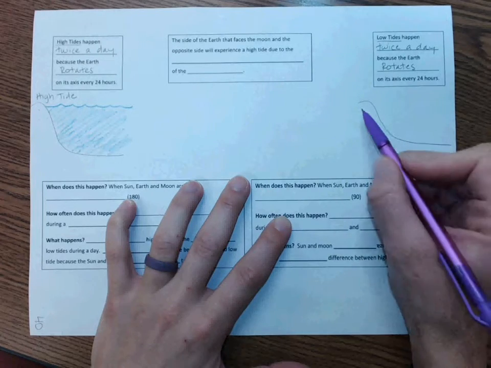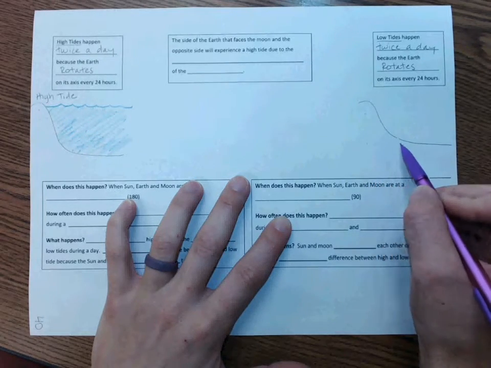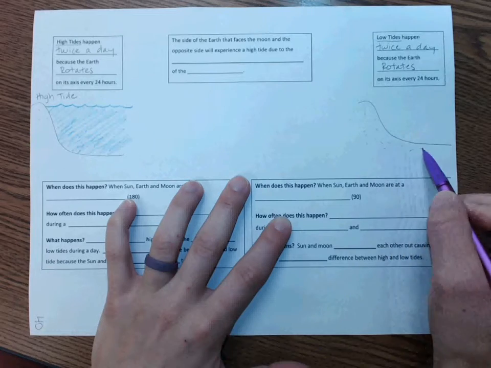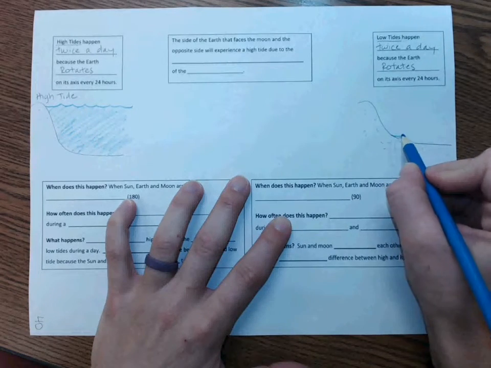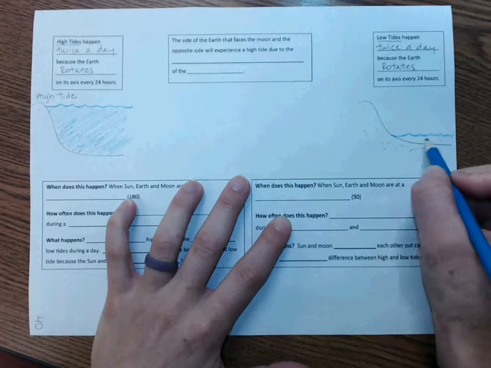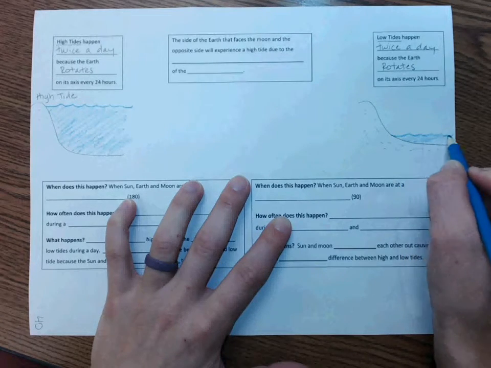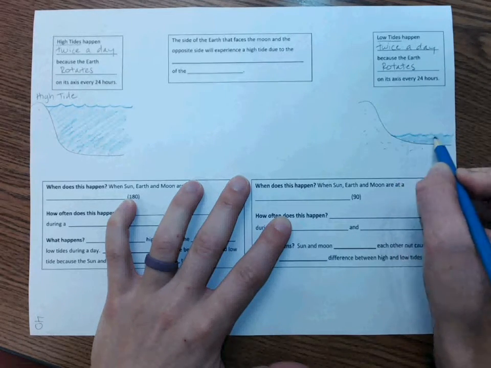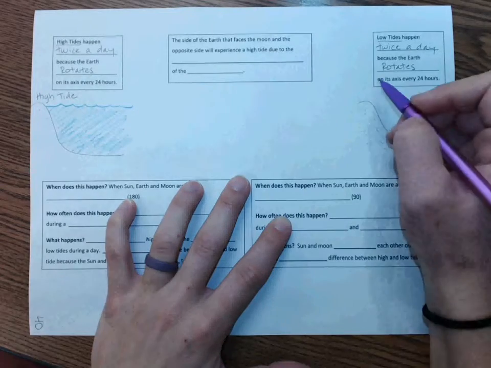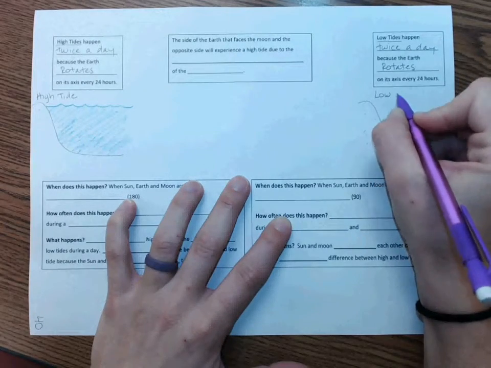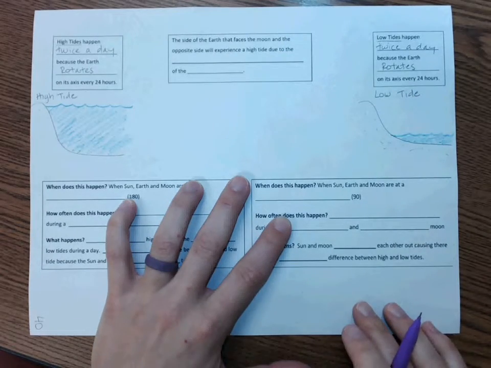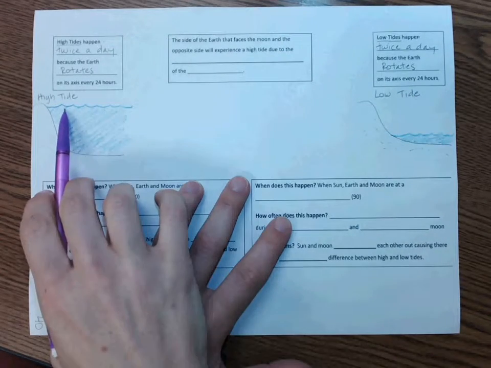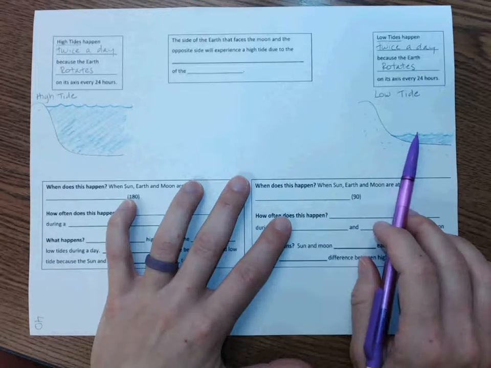roughly. I'm not an incredible artist. Some of you are much better. Same beach, but this time we are going to draw it at low tide. See how the water level is very low going up the side of the beach. And then we're going to write low tide here. Okay? So you got high tide with the water very high on the beach, low tide with the water very low.